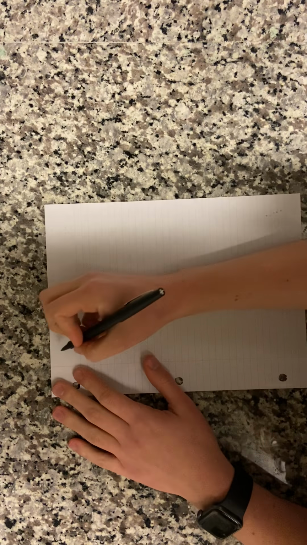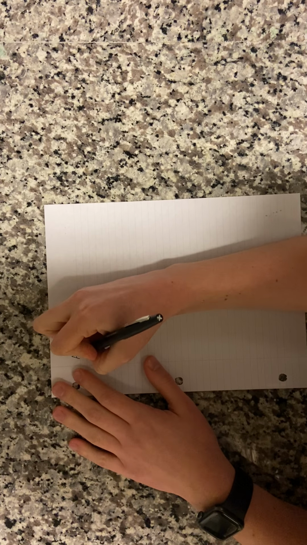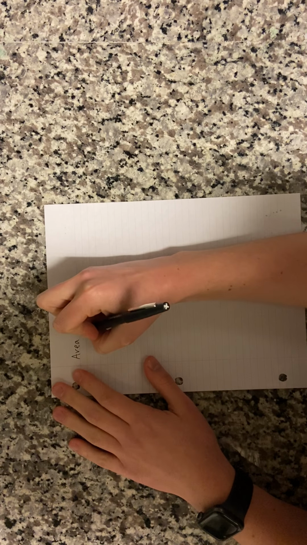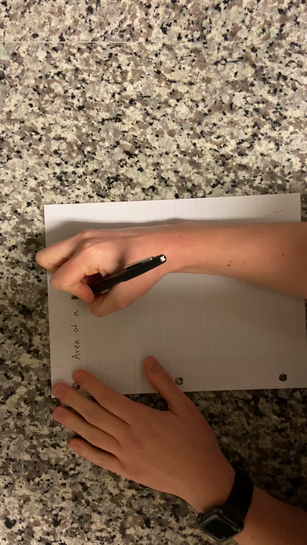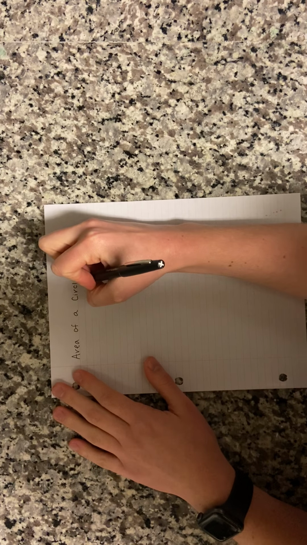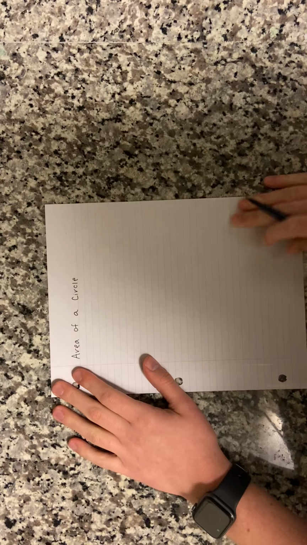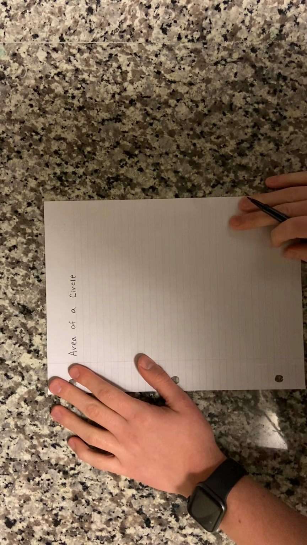All right. So today I'm gonna go ahead and write down the title of what we're doing. We are doing the area of a circle. All right. So we've got the area of a circle here. I'm gonna go ahead and zoom in. I will move my paper, don't worry. Hopefully you guys can see that a little bit better.